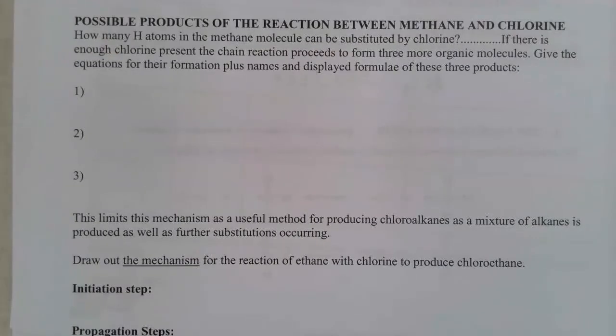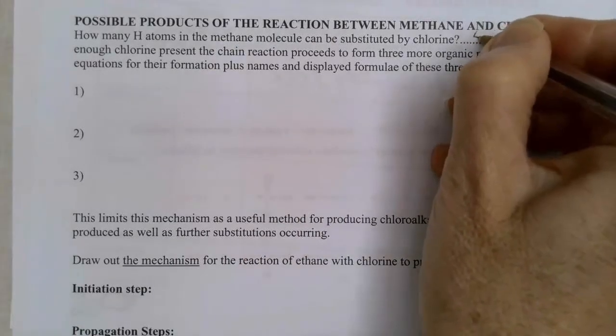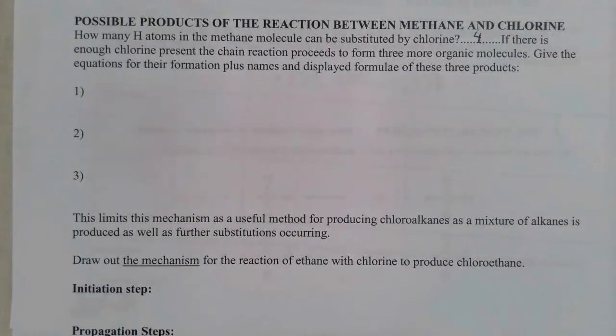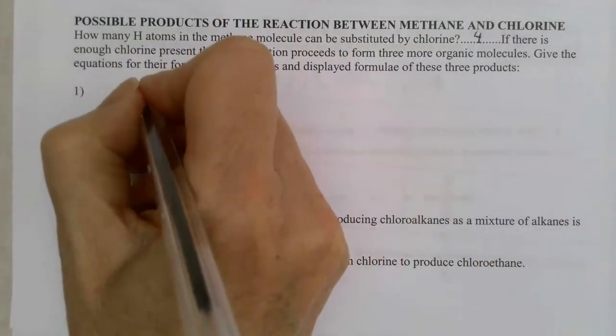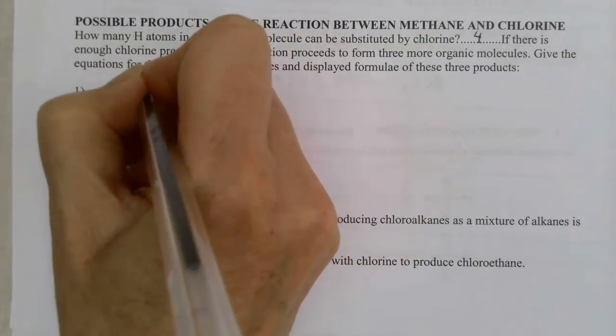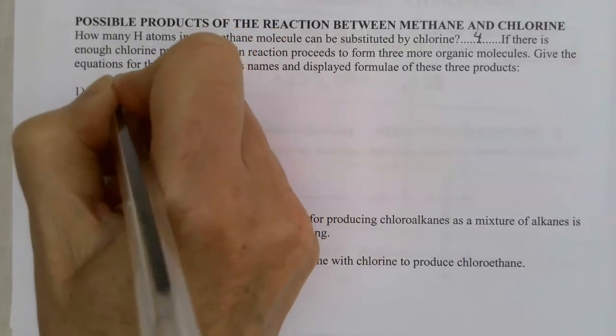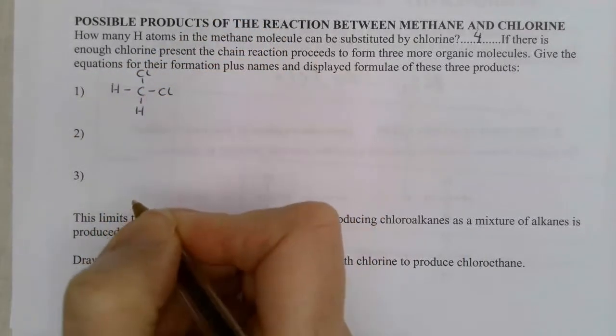The problem, as we've said, with this mechanism is that it's highly unlikely it's just going to do a mono substitution. There are 4 hydrogen atoms in a methane molecule, and they can all be substituted by chlorine. So along with chloromethane, I would also get 2 chlorine substitutions on, so that would be dichloromethane.